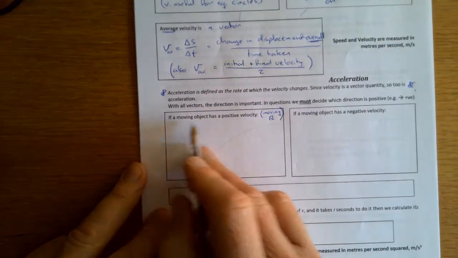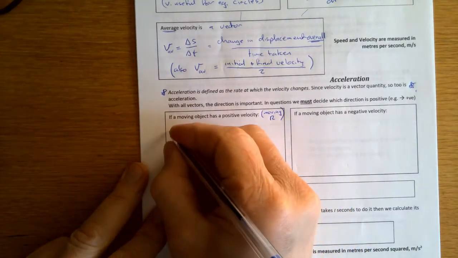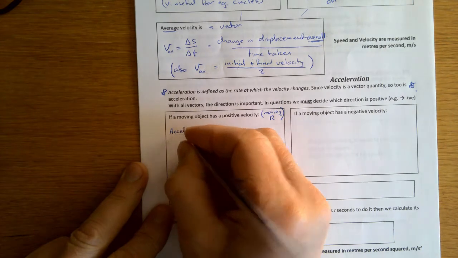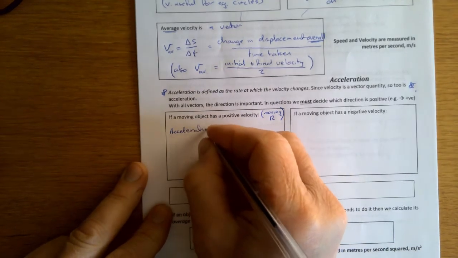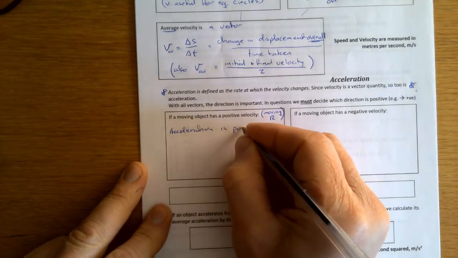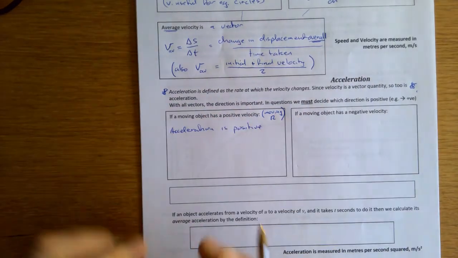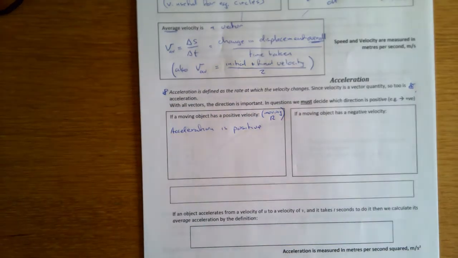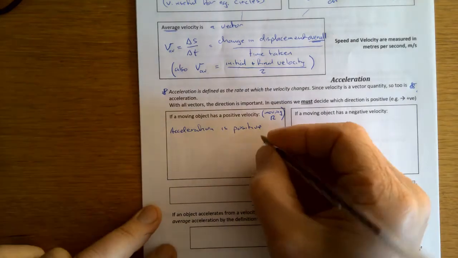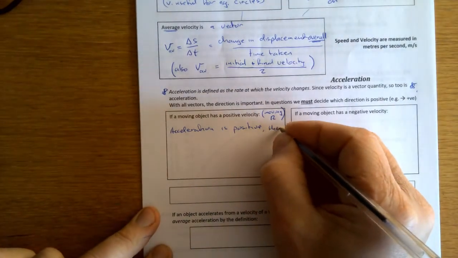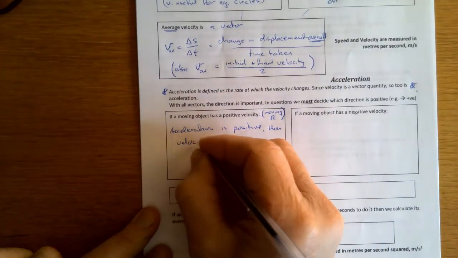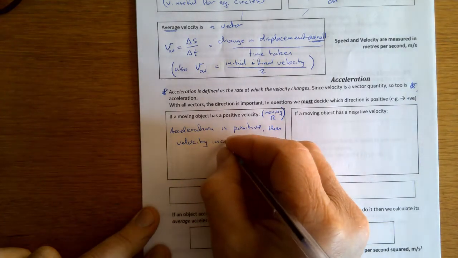If it has positive velocity and acceleration is positive, then what that means is your speed is going to increase. Then velocity increases.